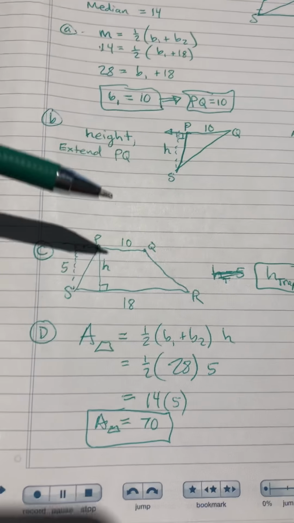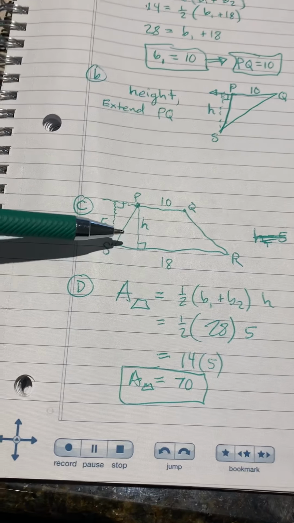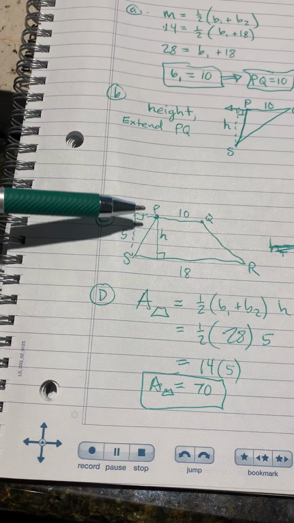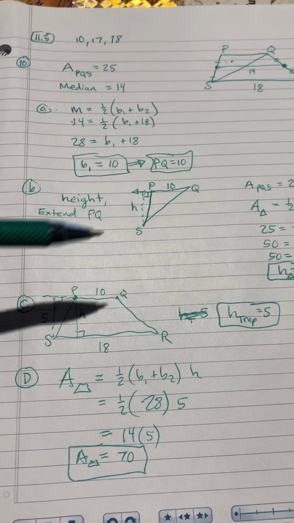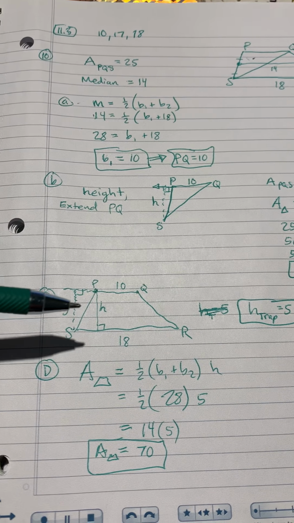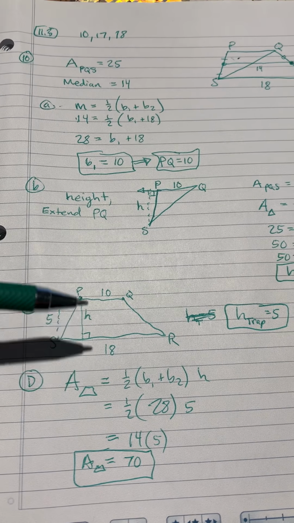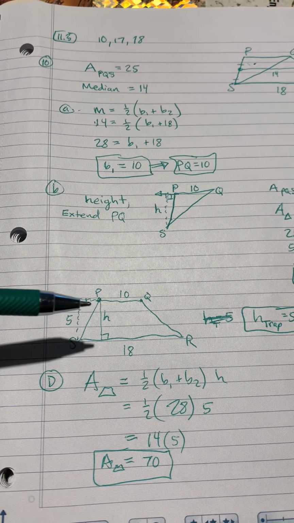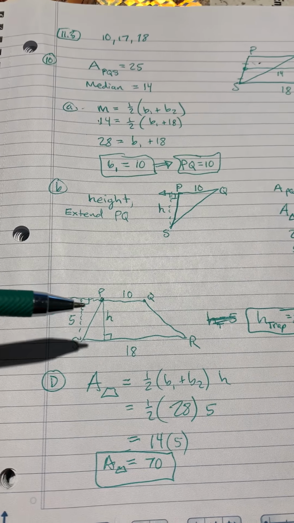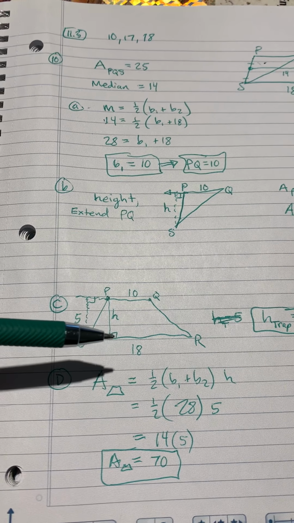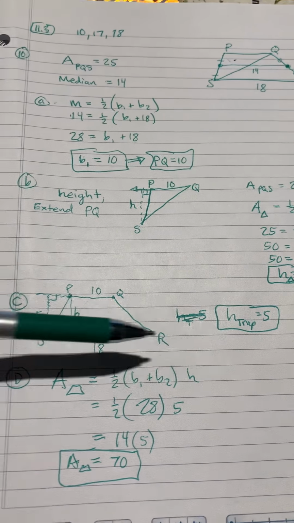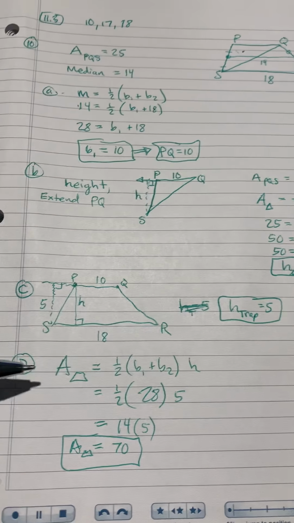Well, the next question, they asked, what's the height of the trapezoid? Well, if the height of this triangle that I found is 5, then the height of the trapezoid would also be 5 because, if you extend this line PQ and that's a right angle, and the height here would be a right angle, that means you have a rectangle here. So the opposite sides are congruent. And so the height of the trapezoid is also 5.